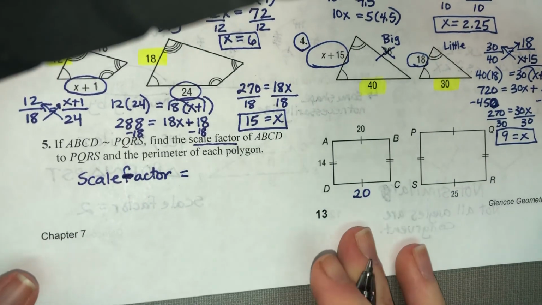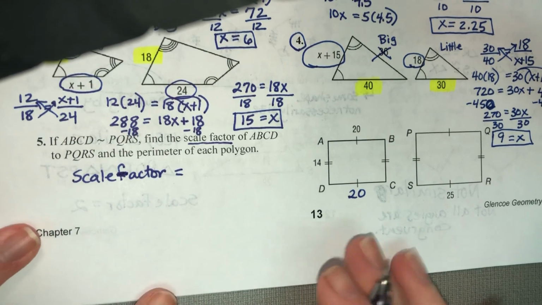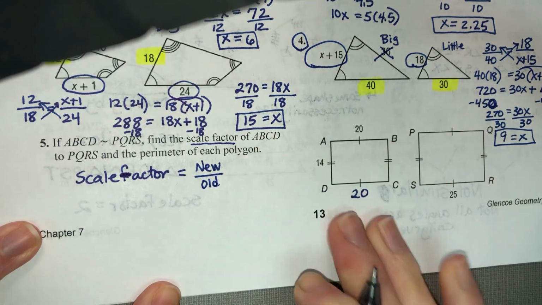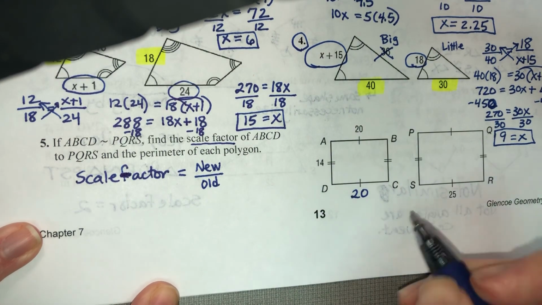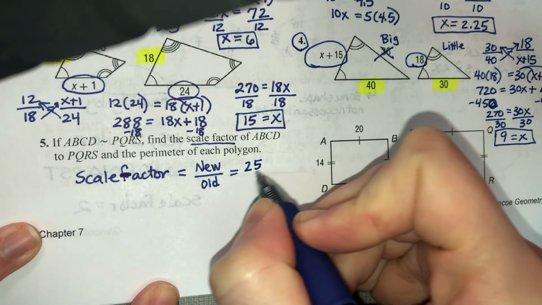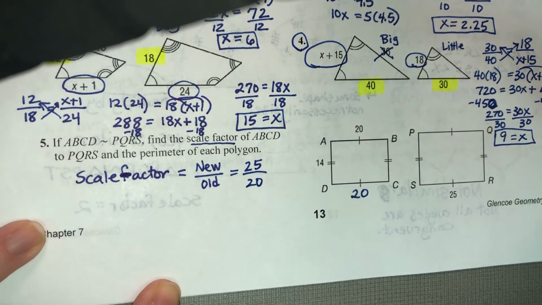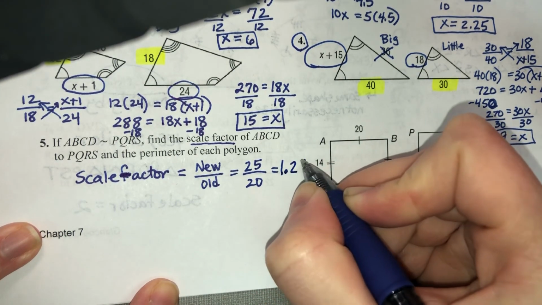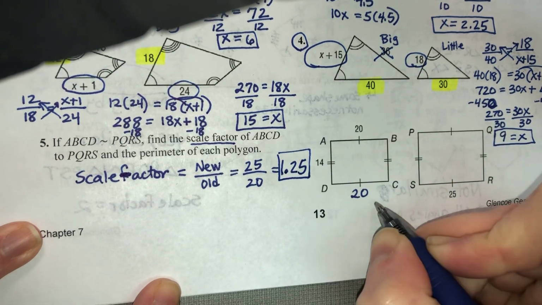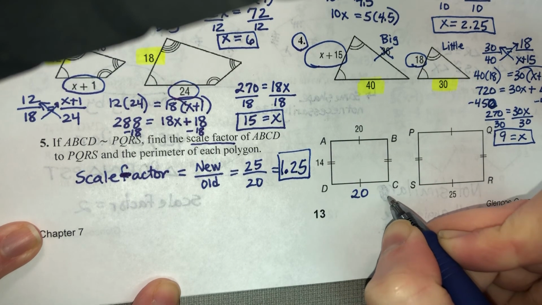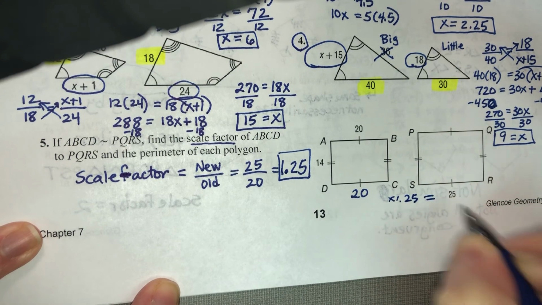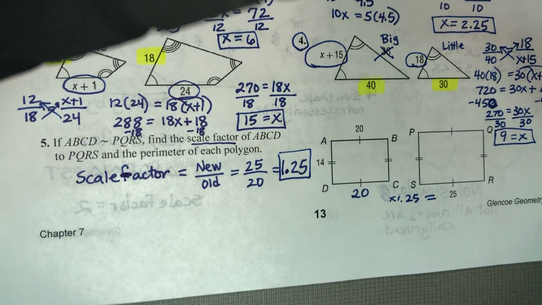Okay. So the way you find the scale factor is you take the new shape and divide it by the old shape. So we're starting with this one, we're going to this one. So the new shape is 25, the old shape is 20. So we do 25 divided by 20. And that is equal to 1.25. And you can check it. Take 20 in your calculator and then multiply it times 1.25 should equal 25, okay?